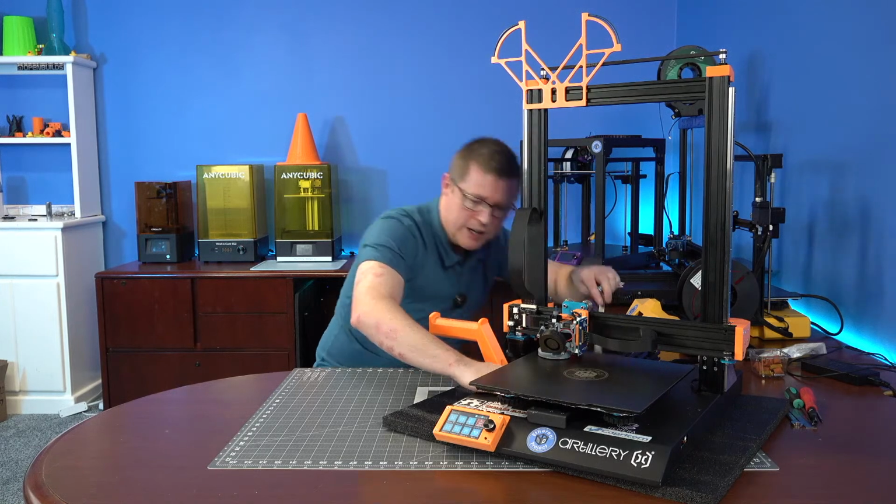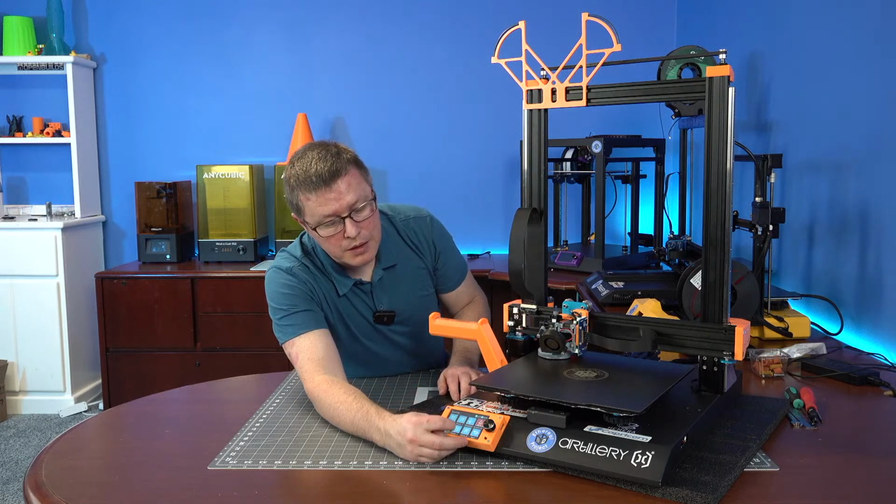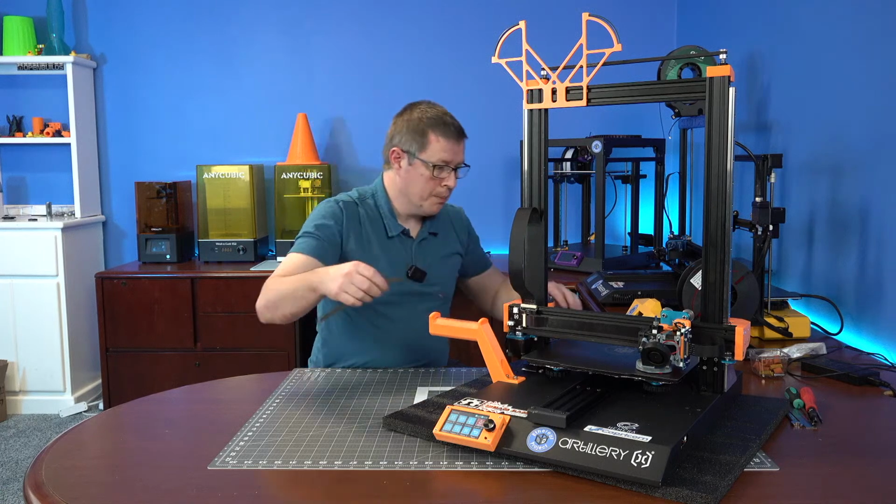I'm just kind of visually getting a little bit of a gap between them because I want to get my Z offset perfect before I go too far with it, as far as a perfect tram.